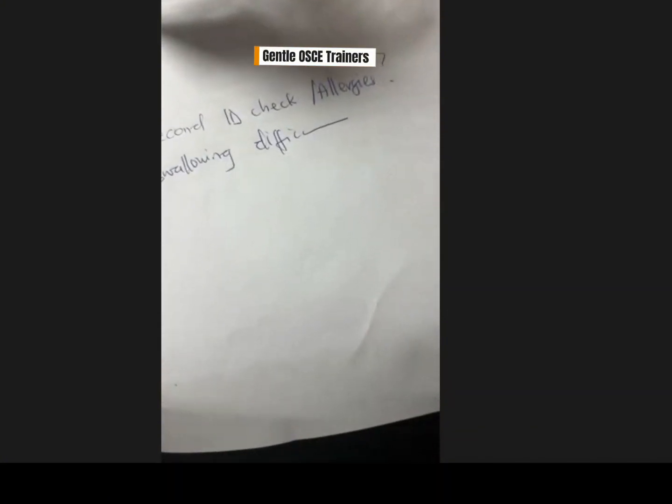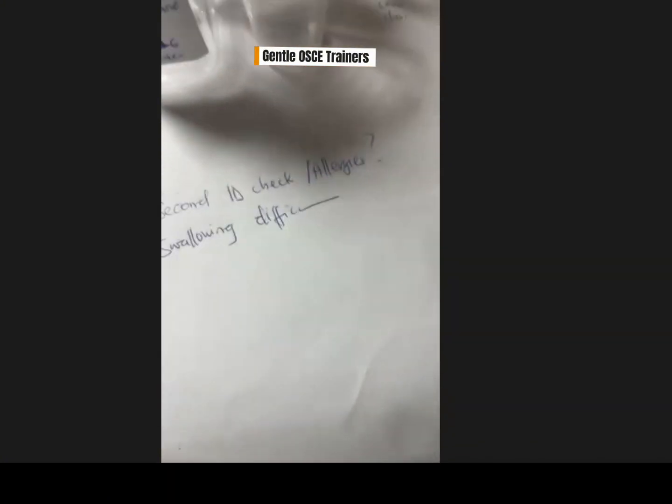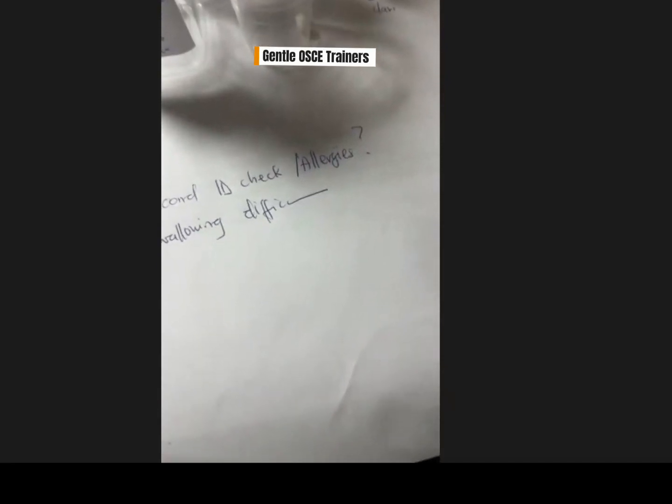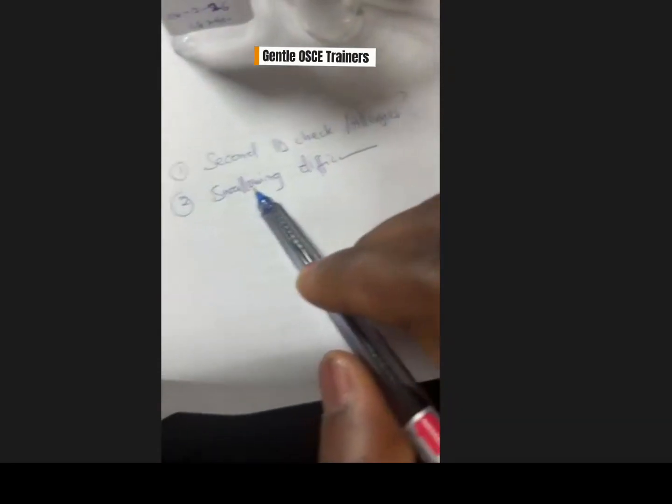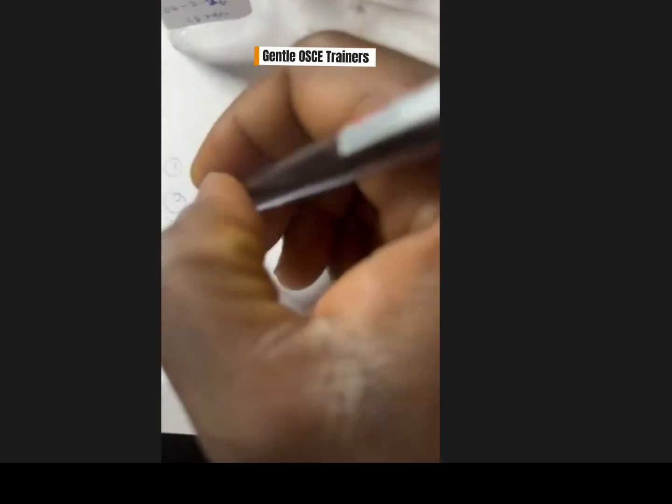Ask for swallowing difficulties. If your patient has any swallowing difficulties, that may require you to crush the tablet and mix it with yogurt for the patient to swallow. You need to do so. So after dispensing the tablet, you need to ask if your patient has any swallowing difficulties.